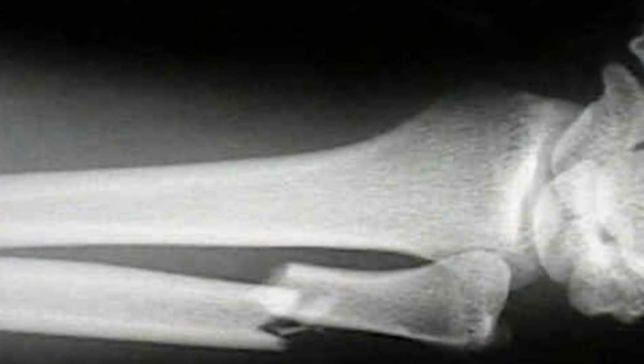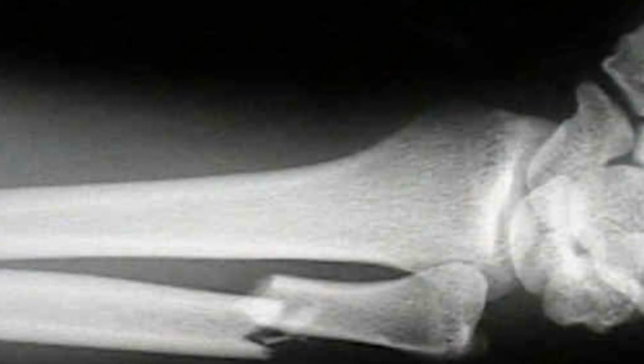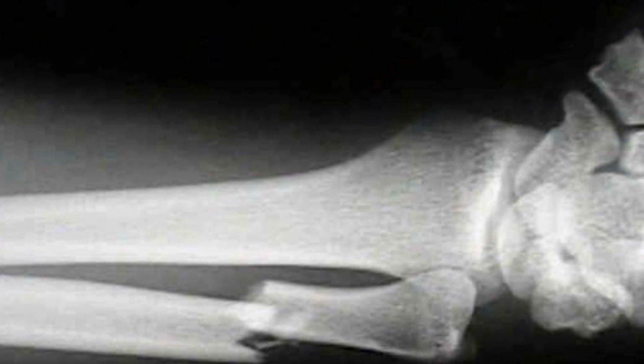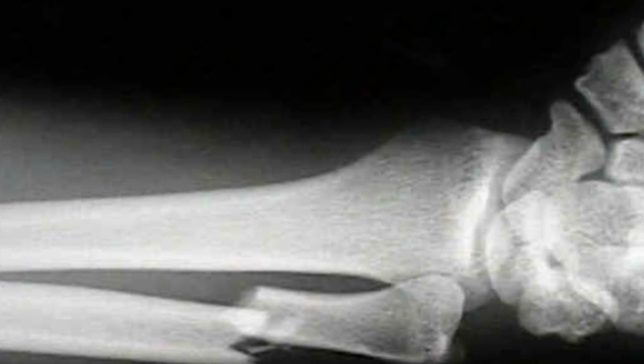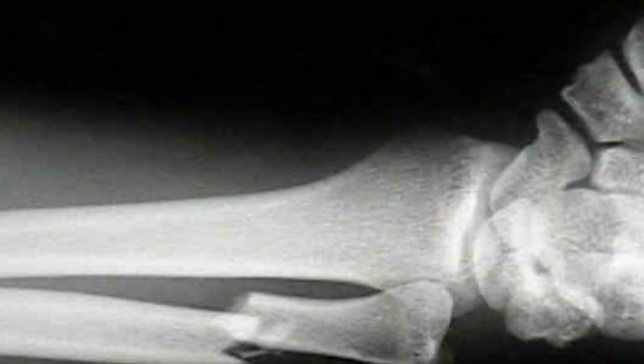Let's discuss common injuries and fractures of the ulna, which can significantly affect forearm function. The ulna is prone to several types of fractures due to its role in supporting the arm. Shaft fractures, occurring along the ulna's long central portion, are often caused by direct blows or high-impact trauma, such as a fall onto an outstretched hand.